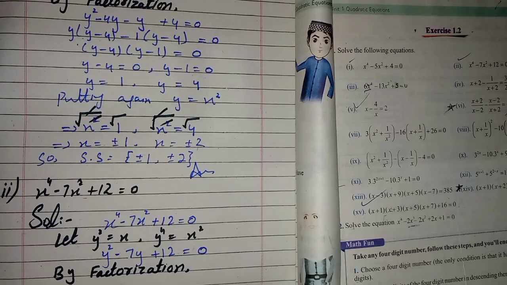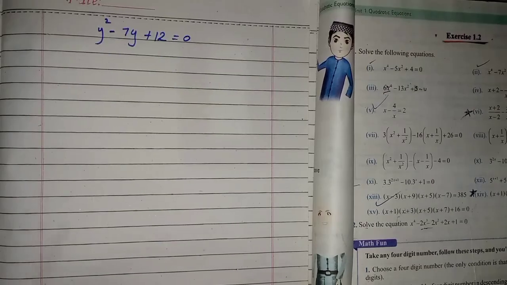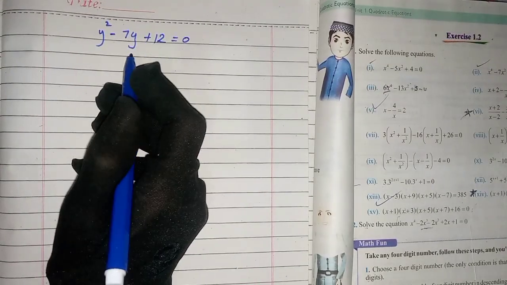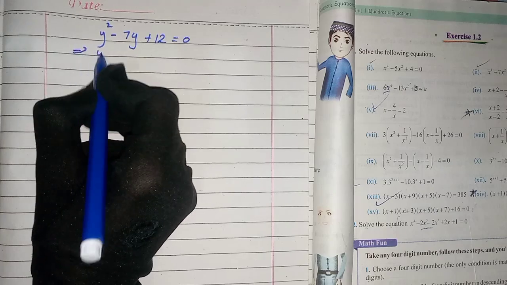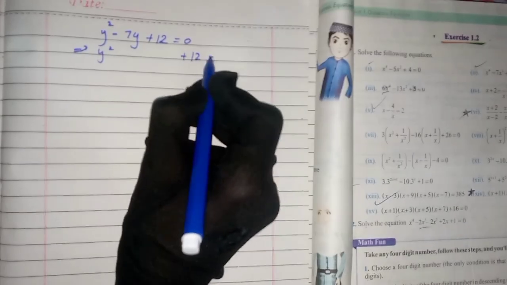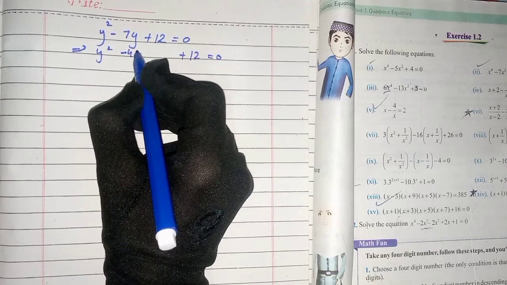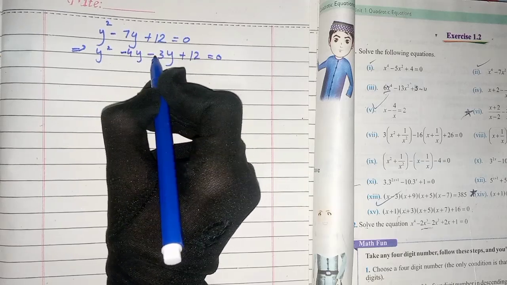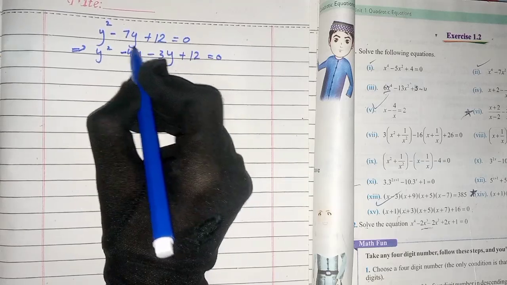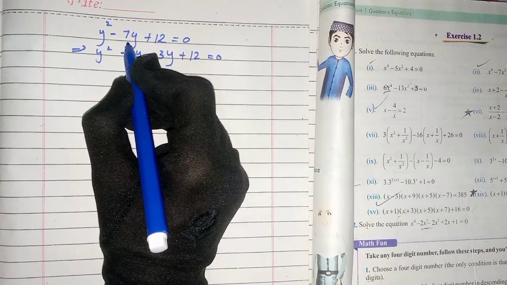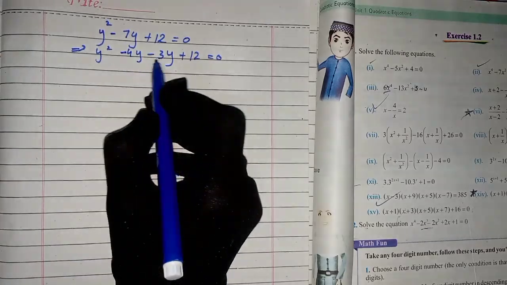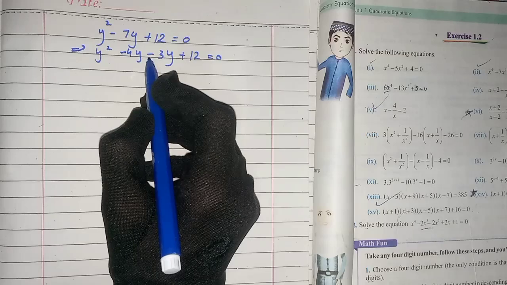By factorization method, to solve this equation, we write the first term and last term as it is. Now we break down the middle term 7y. We can write it as minus 4y and minus 3y. Minus minus plus, 4 plus 3 becomes 7, and when we multiply 4y with 3y, 4 3s are 12y^2, minus minus plus.